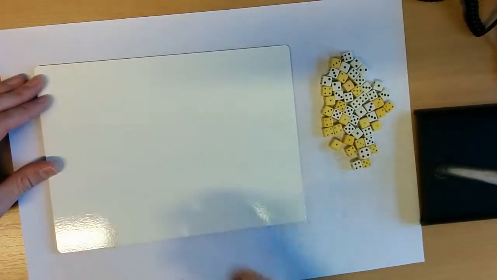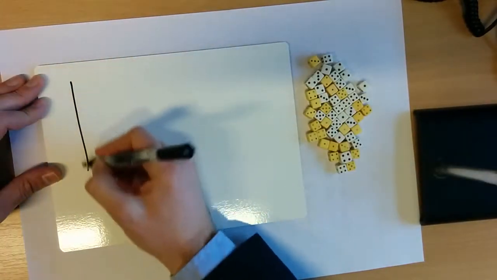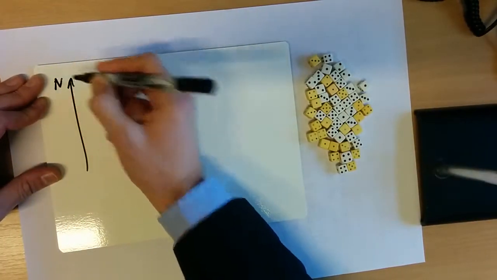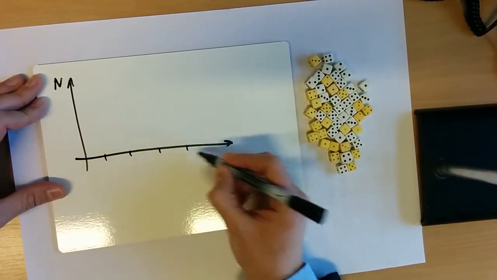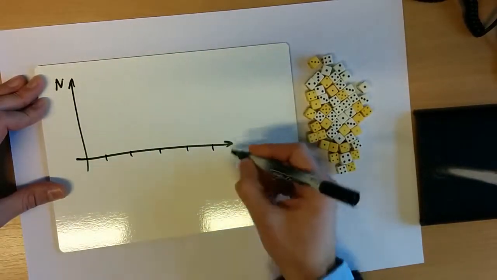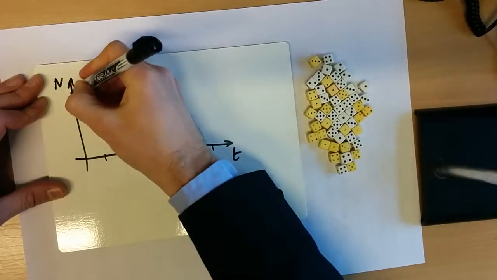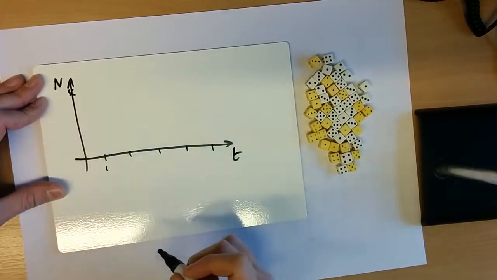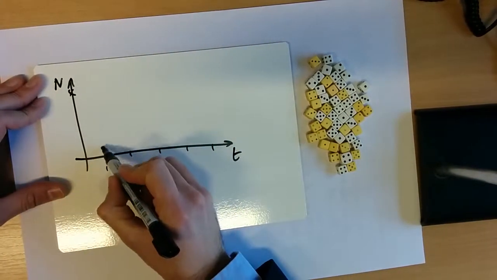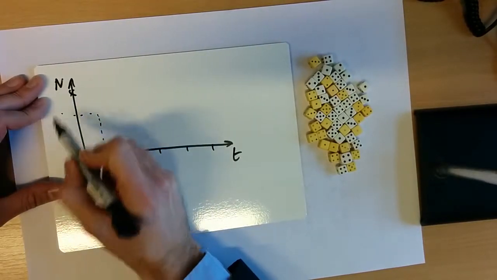So if I count how many are left and plot a graph of each time I throw the dice, which is a little bit like time, then starting here, we know that after one throw it will come down a 6th.